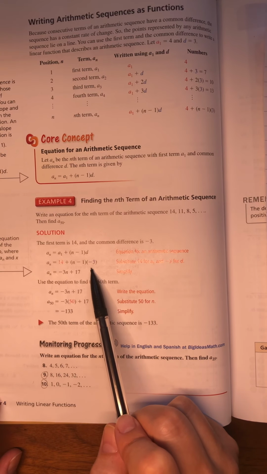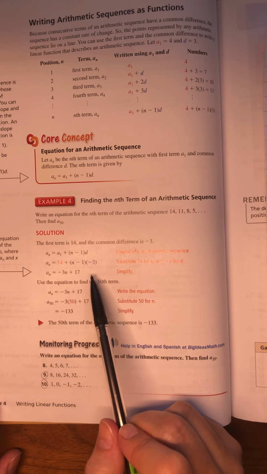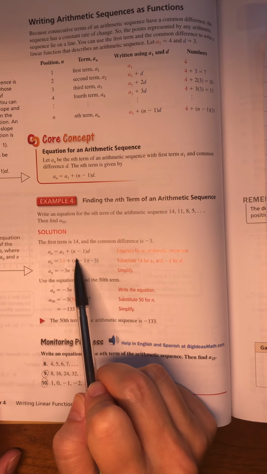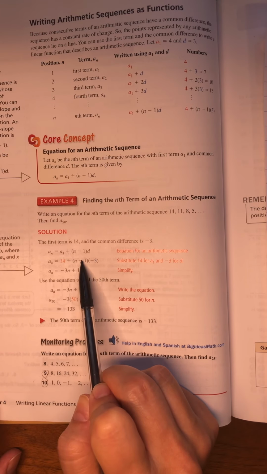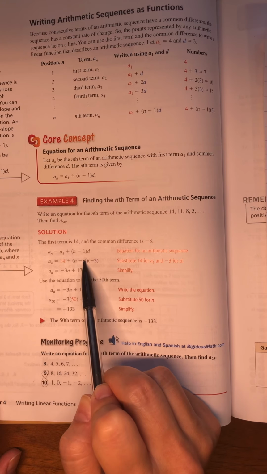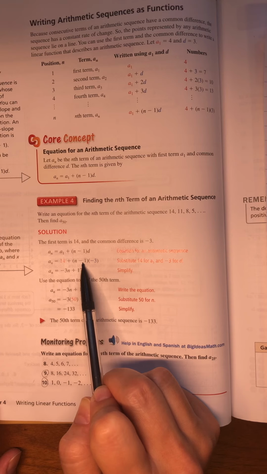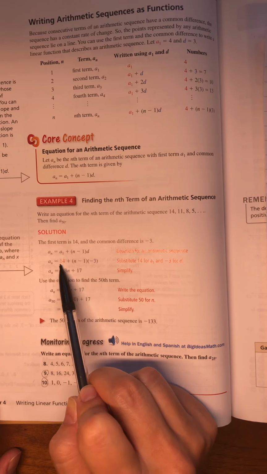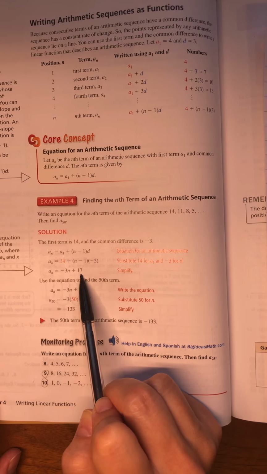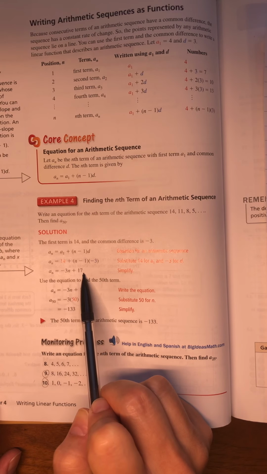Now we can simplify this equation. If I simplify this equation, I would distribute this -3 into both of these here. If I distribute the -3, this would be -3n, and then this would become +3, and then I can combine the 14 and that +3 to give me 17. So this would be my equation if I simplified it.